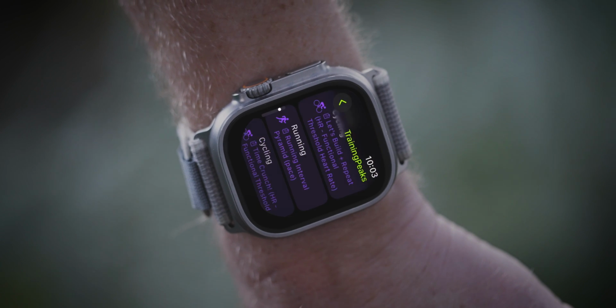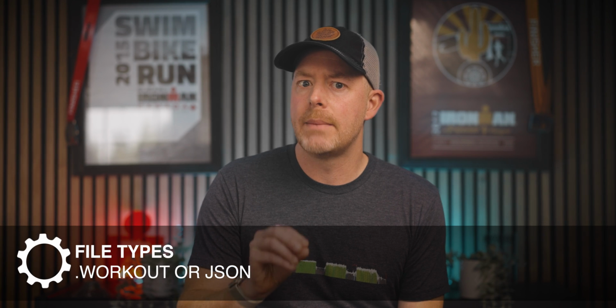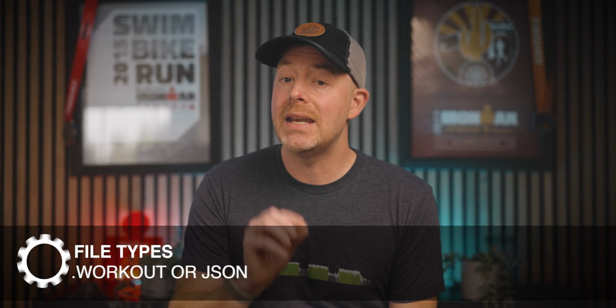Now, for the developers out there, these workouts can be bundled into a compact binary file with a .workout file extension, which can be sent to different devices, or it can be described in a JSON file. And any workout sent to you can be saved to the Workouts app or started immediately.